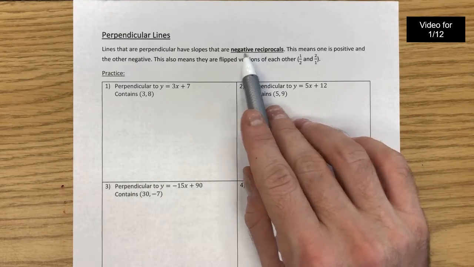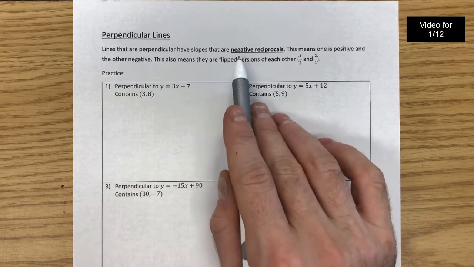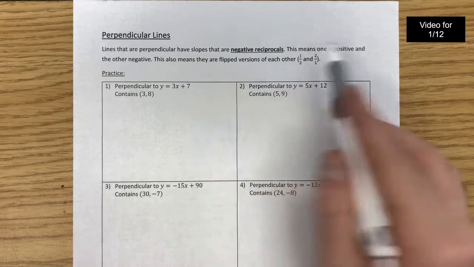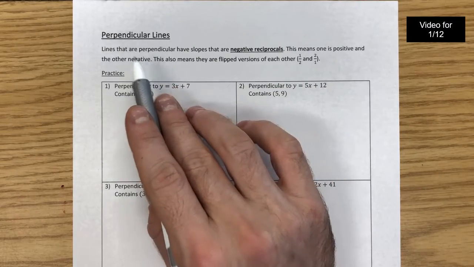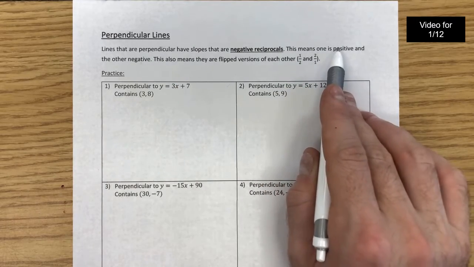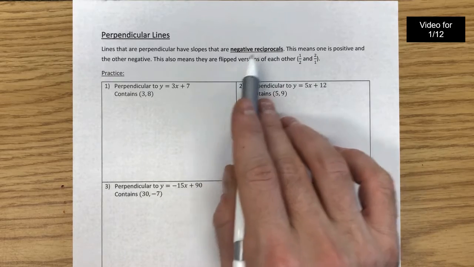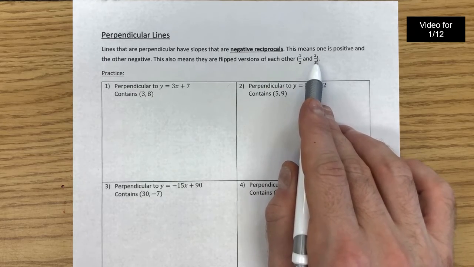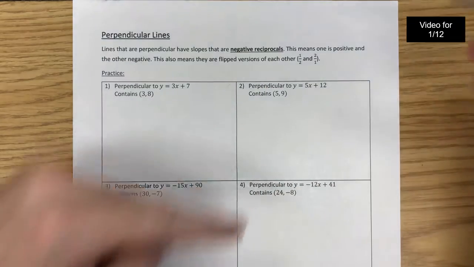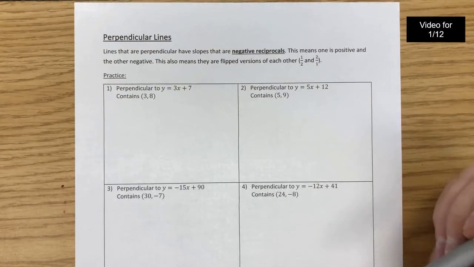Negative just simply means that one's positive, one's negative. It doesn't mean that the perpendicular slope is always negative. It means we're going to change the sign. So if it was positive, we'll make it negative. If it was negative, we'll make it positive. This also means the reciprocal is their flipped versions of each other. So the idea of 1/2 and 2/1, or 2, are reciprocals of each other because we're looking at things on opposite sides of the numerator and denominator.